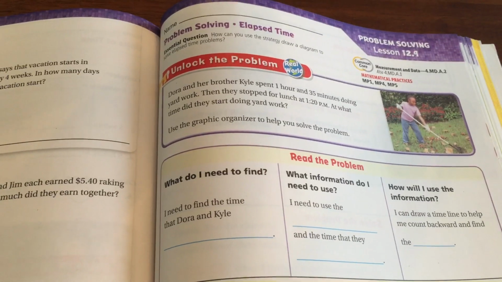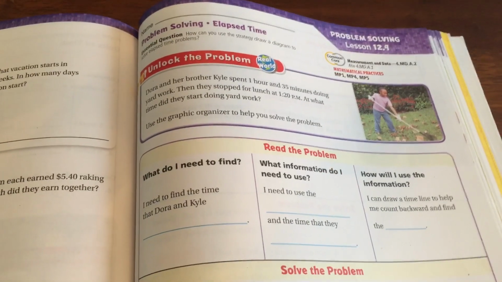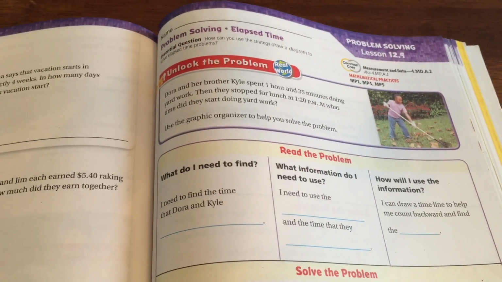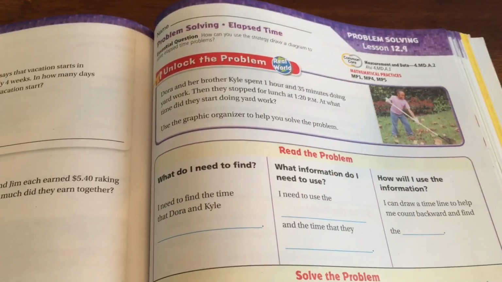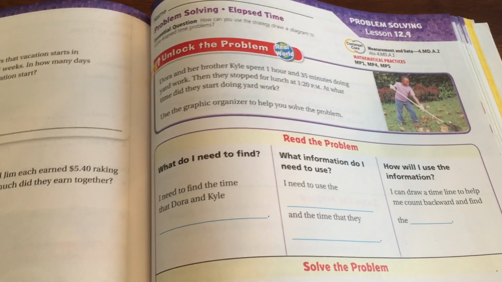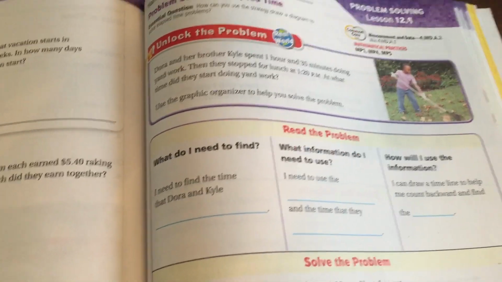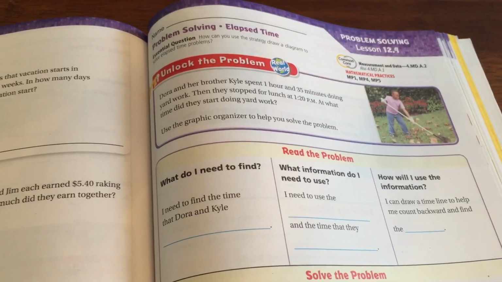It's a problem solving lesson about elapsed time. Now, elapsed is just a fancy word that means how much time has gone by. So this is something that can be a little bit challenging sometimes if we really have to think it through. So I'm going to do these word problems with you so that you have an idea of how to work through them on your own.